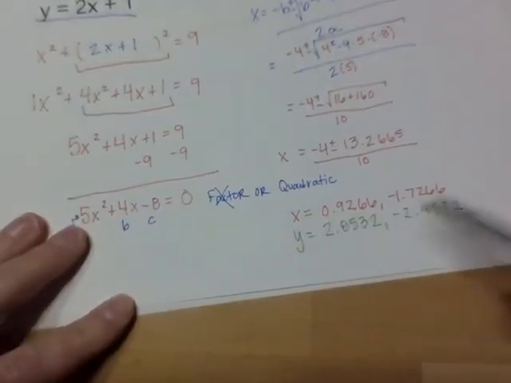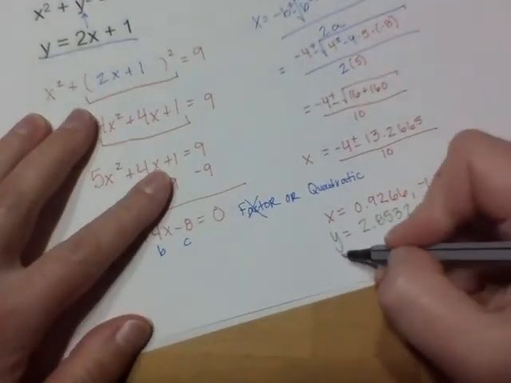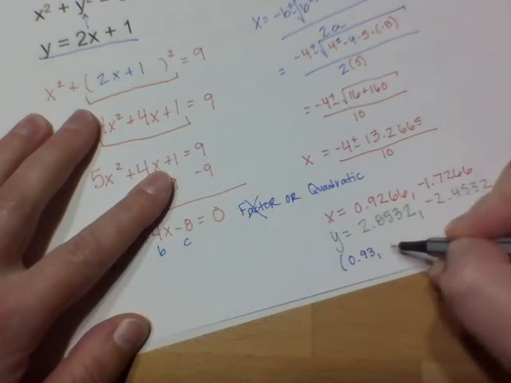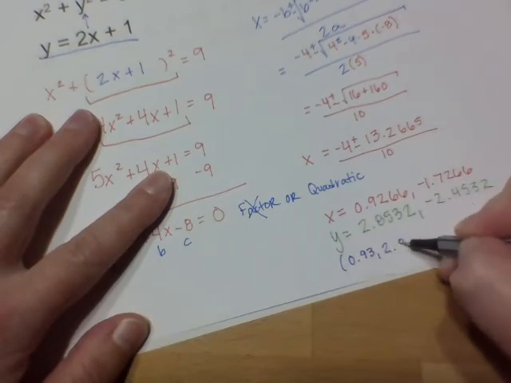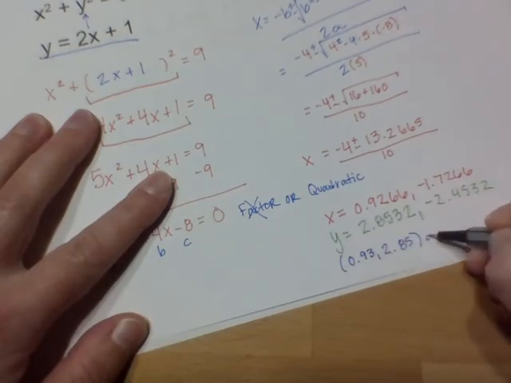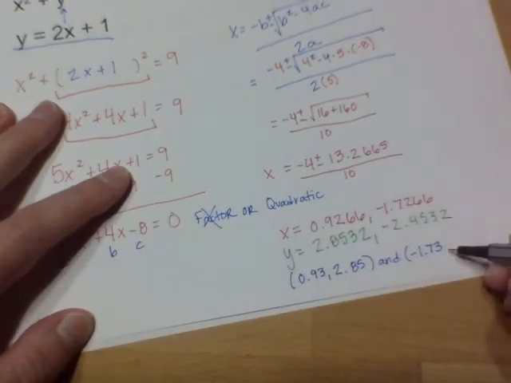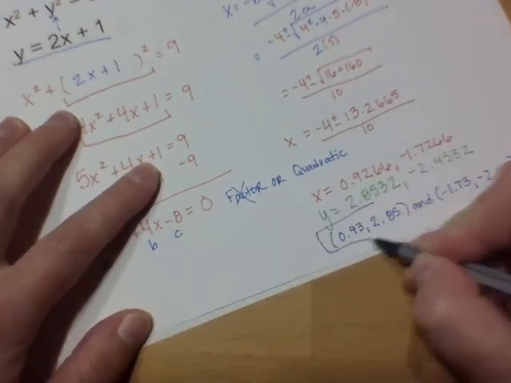So ultimately, our two coordinates of the intersection are, with a little less decimals, 0.93, 2.85 is one, and negative 1.73, negative 2.45. So those are the coordinates where it meets.